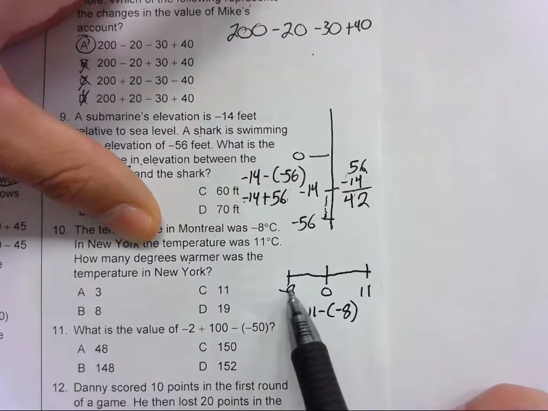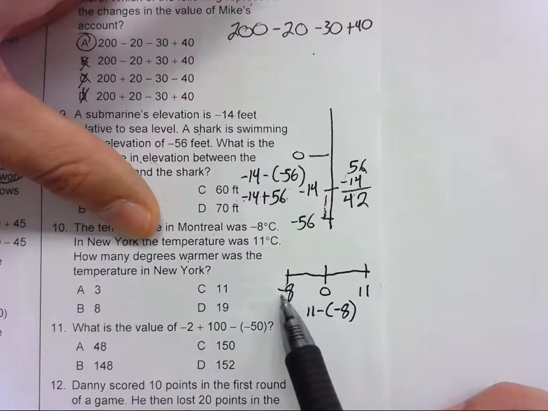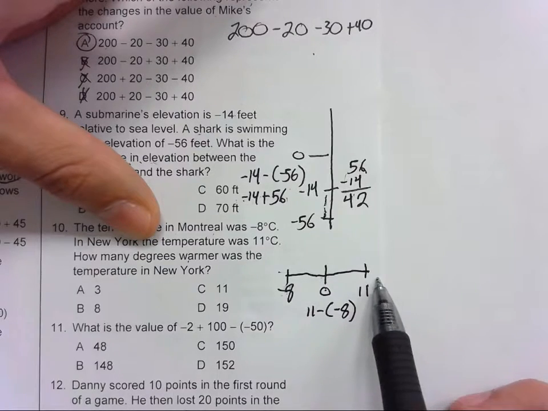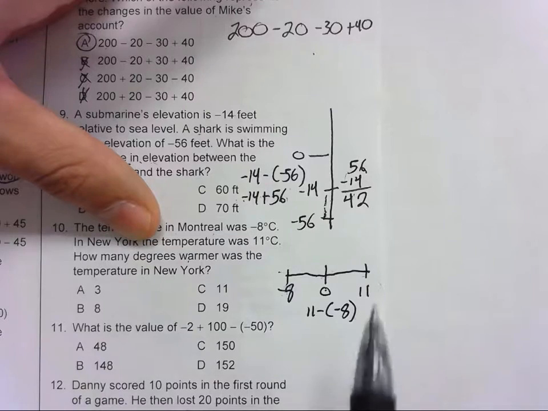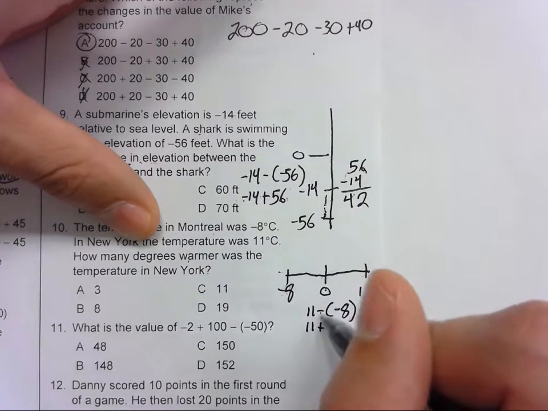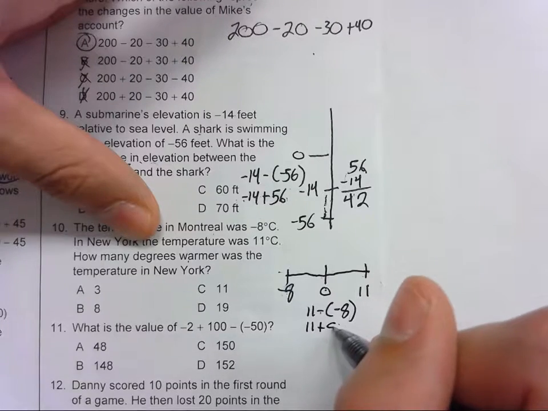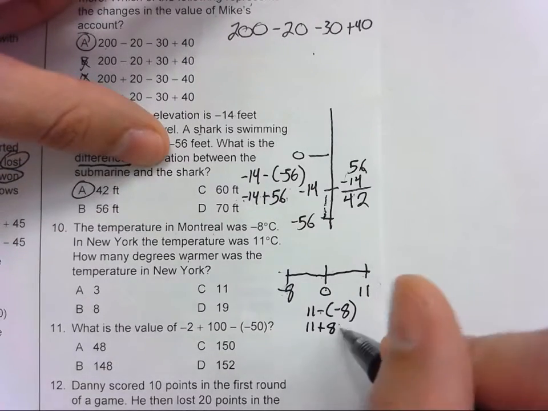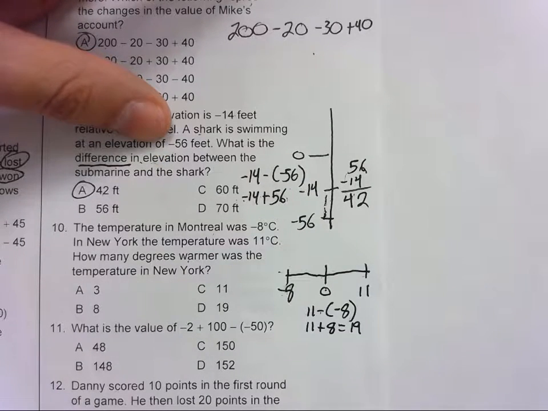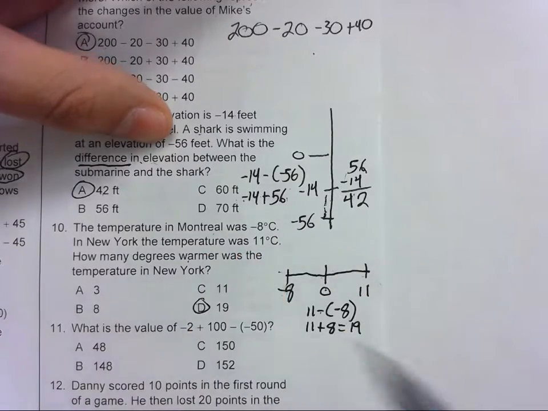How many spaces between -8 and 0? That would be 8. And how many more from 0 to 11? That'd be 11 more. Or we could set it up as this subtraction. 11, instead of subtracting, we're going to add the opposite, and we get 19. So how many degrees warmer is it? It is 19 degrees warmer.